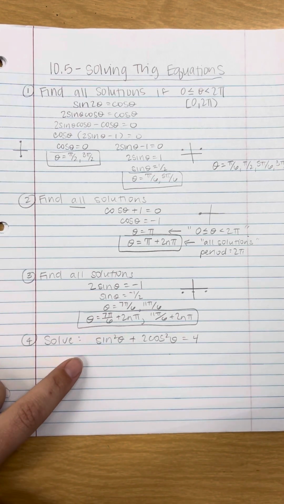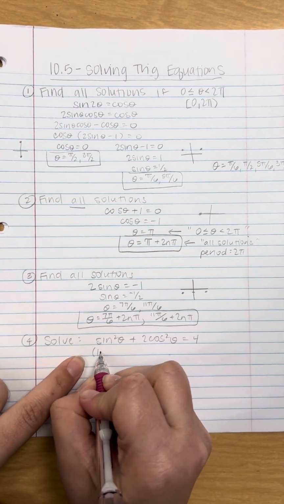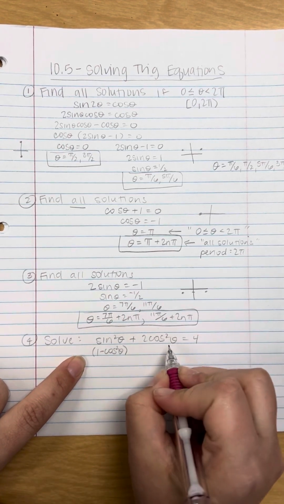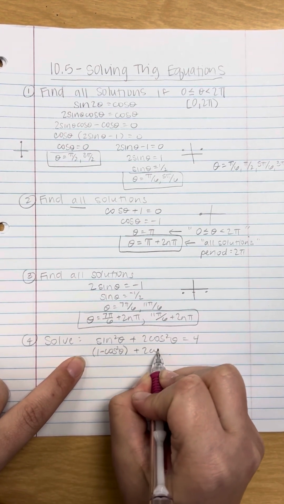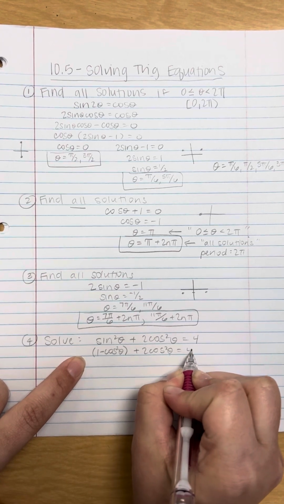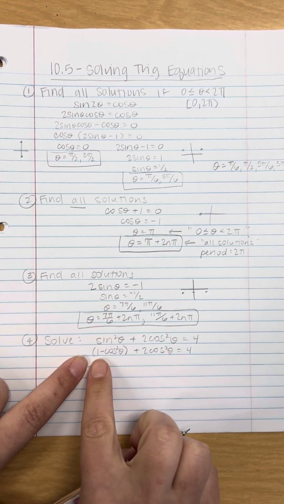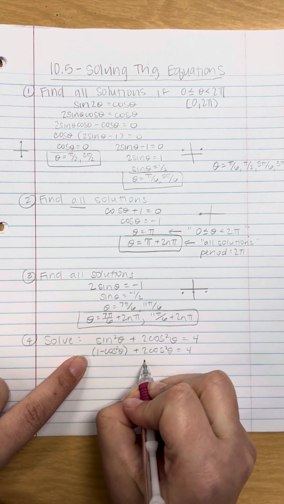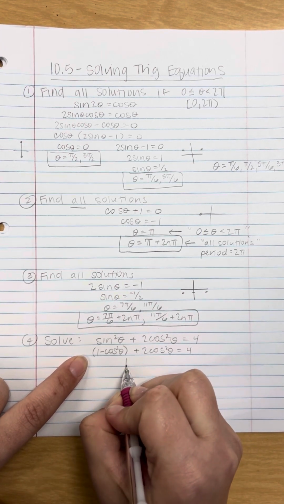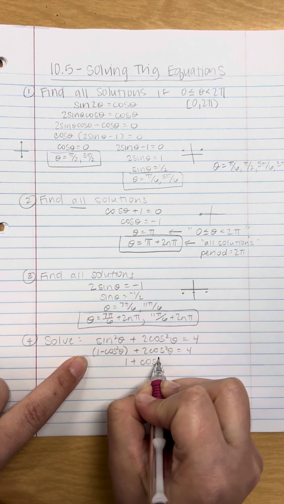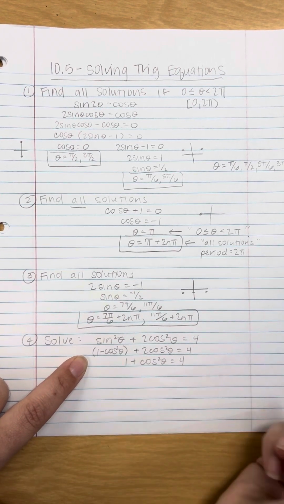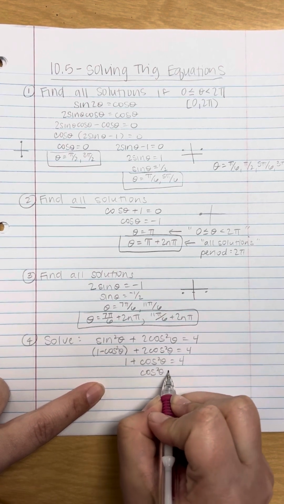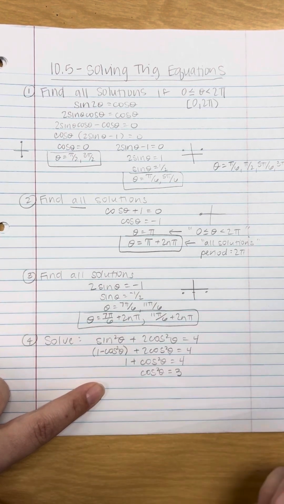I'm going to focus on my sine squared. I'm going to change that to 1 minus cosine squared using my Pythagorean identities, plus 2 cosine squared theta equals 4. Well, negative cosine squared theta plus 2 cosine squared theta would be 1 cosine squared theta. So I really have 1 plus cosine squared theta equals 4. Subtract my 1 over. Cosine squared theta equals 3.